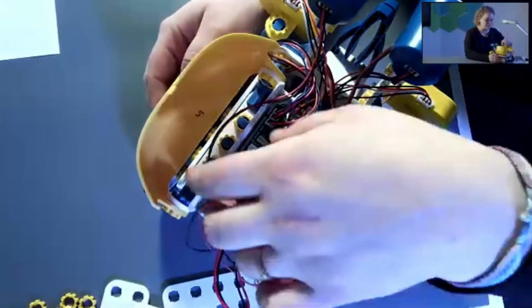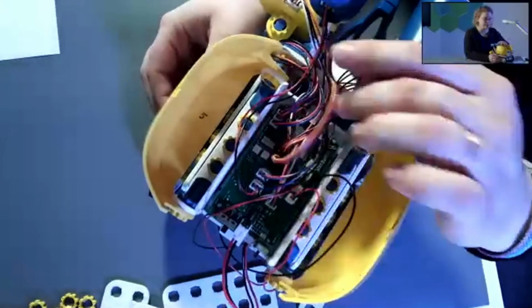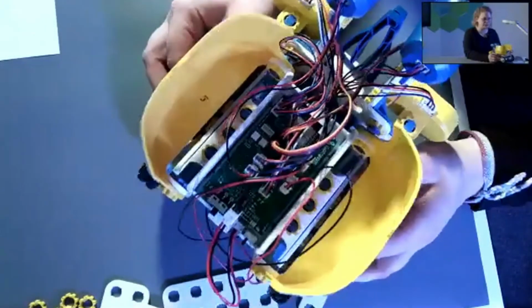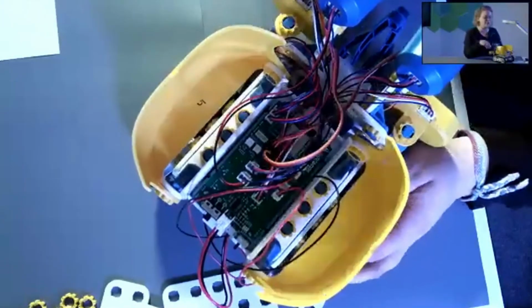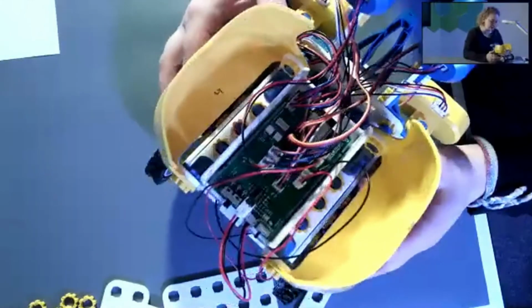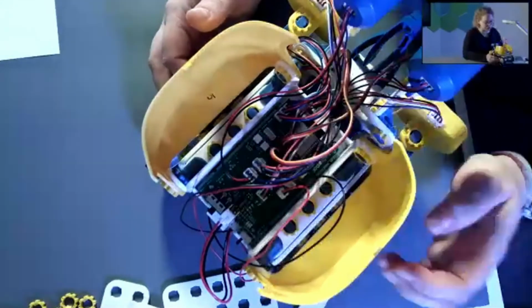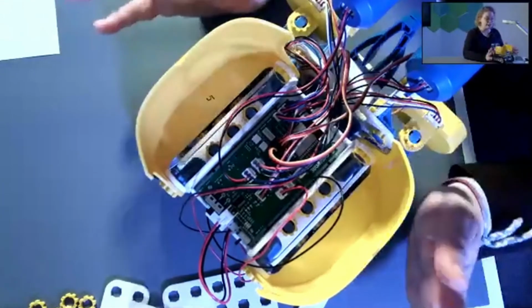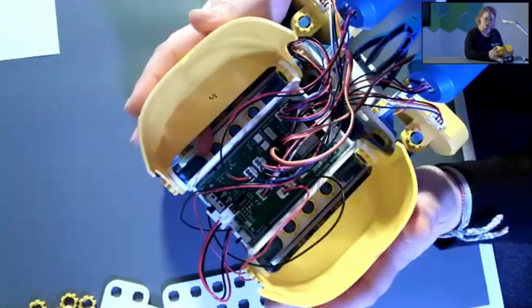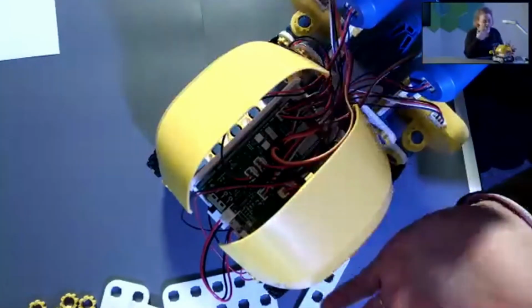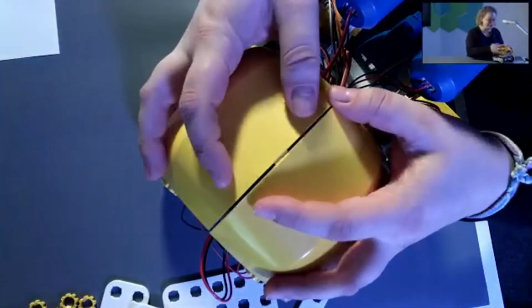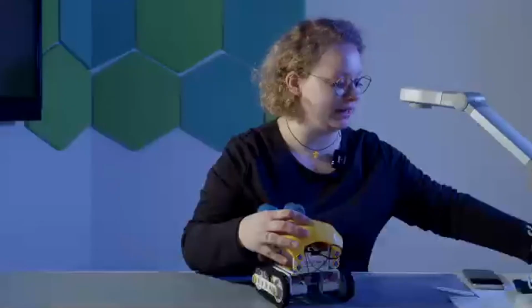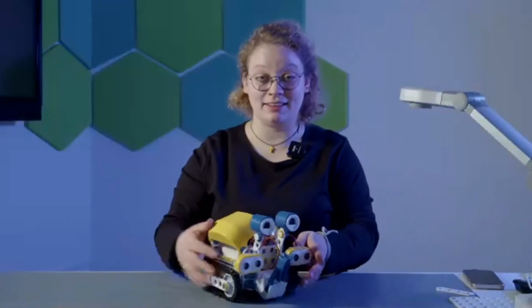As you can see, we have a lot of wires here, and it looks a little bit complicated, but I assure you it's not. It's really easy, and if you build a Skribot with the instruction, we will know everything about that. So I will close the Skribot shell now, and I will change the camera. And what can we do with that?